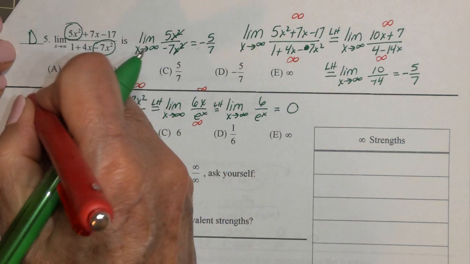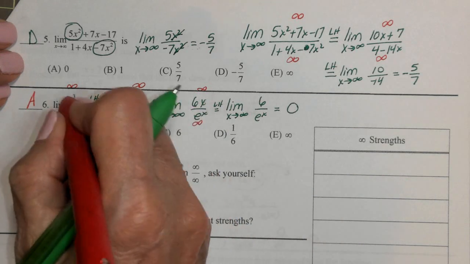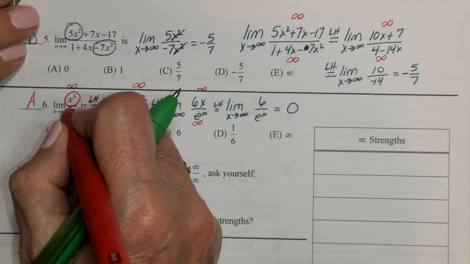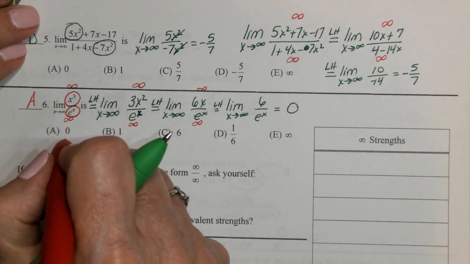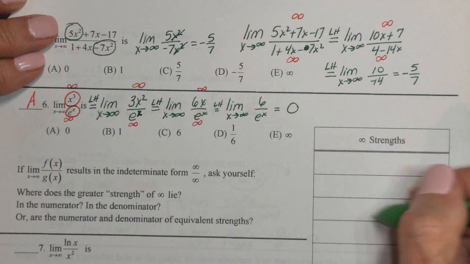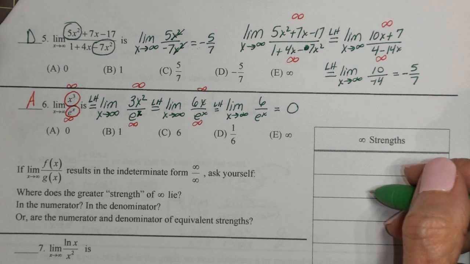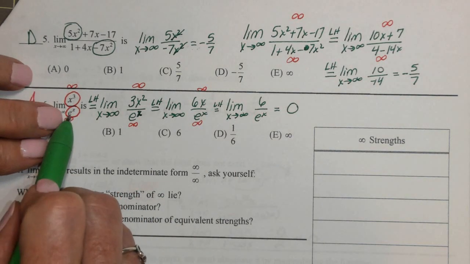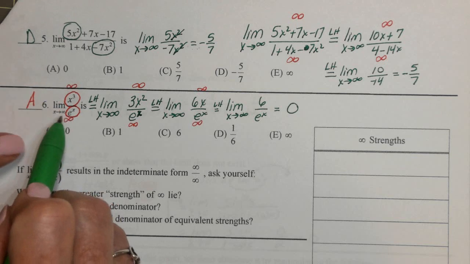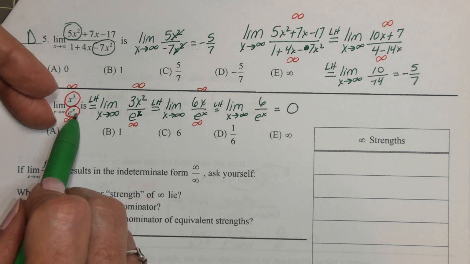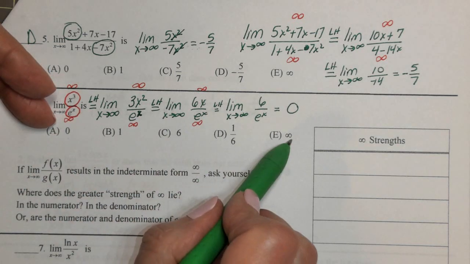So this is 0. That means that even though x cubed is a strong function, e to the x is even stronger. And that makes me think about our strengths of infinity. Where is that stronger function? Where is the stronger infinity lying? Is the stronger infinity lying up on top or on the bottom? In this case it was on the bottom, so the whole thing went to 0. If these were switched, if e to the x was on top, the whole thing would be going to infinity.